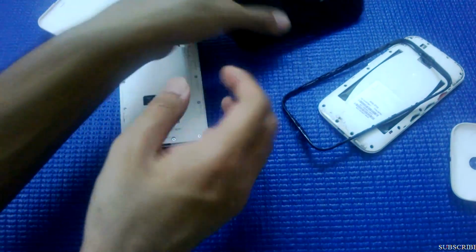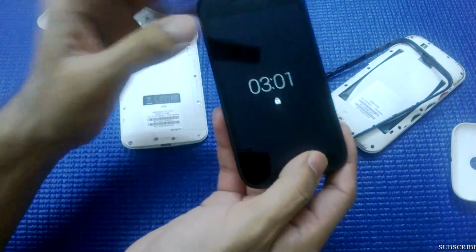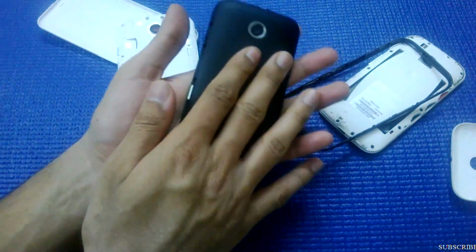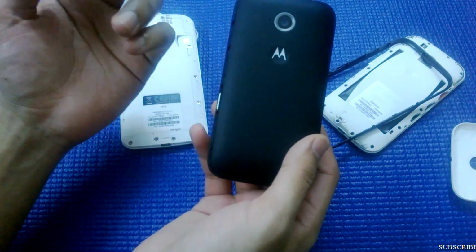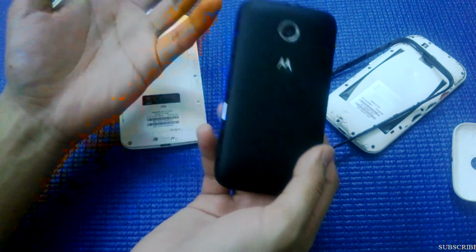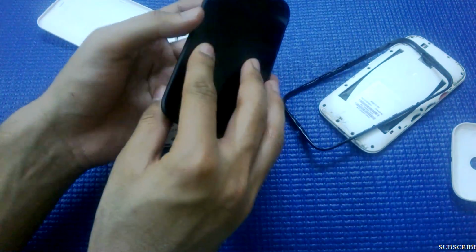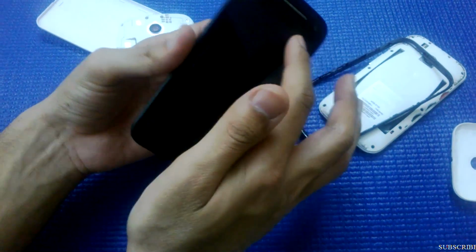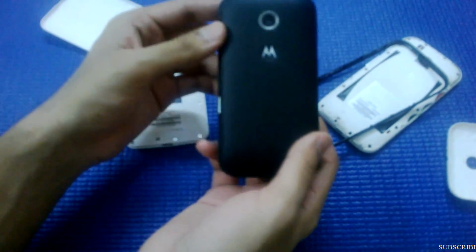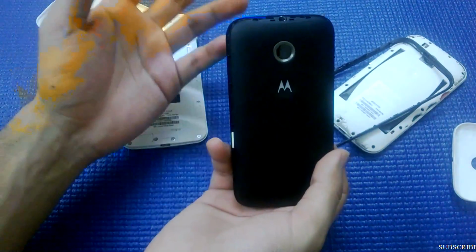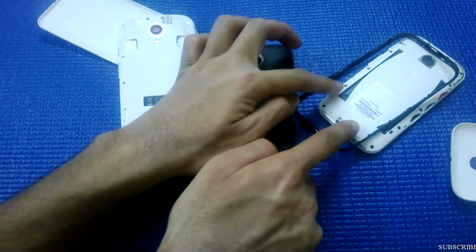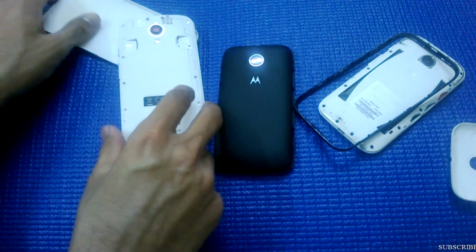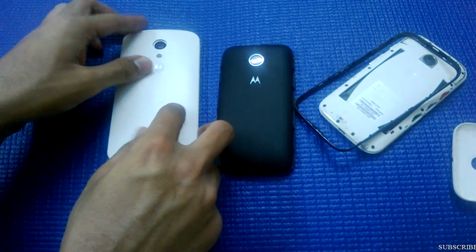So the battery backup is best in the Moto E2 since it got a huge 2390 milliamp hour battery, which is almost a 2400 mAh battery, which is fantastic. It got a QHD display, but the screen size is 4.5 inch, so it easily lasts one complete day and more. So when it comes to battery, number one phone is this, number two phone is this, and number three phone is the Moto G second gen smartphone.